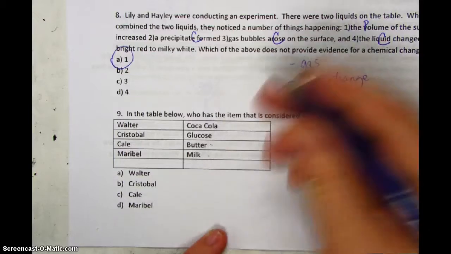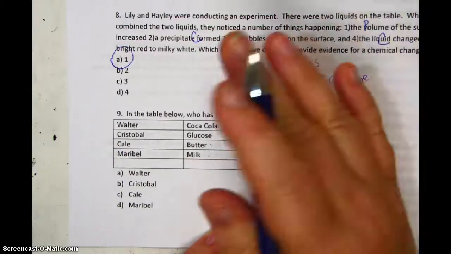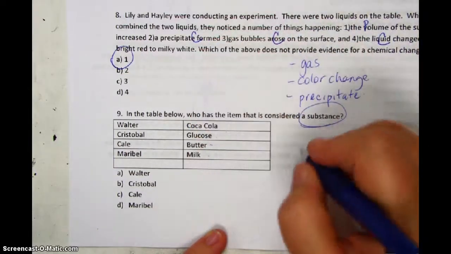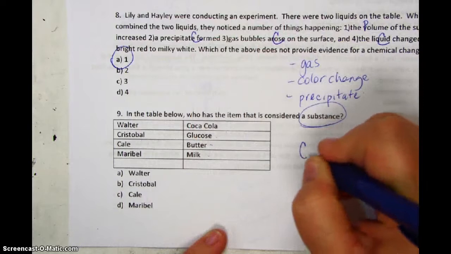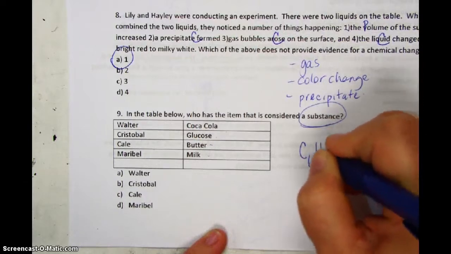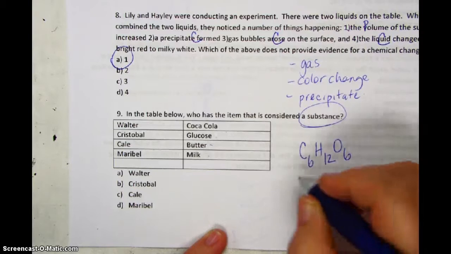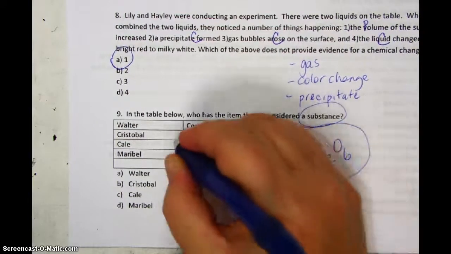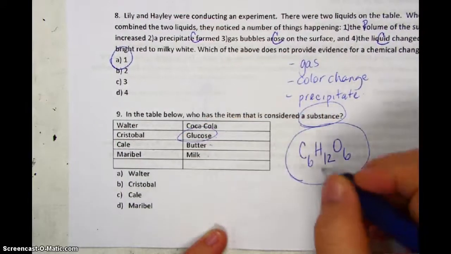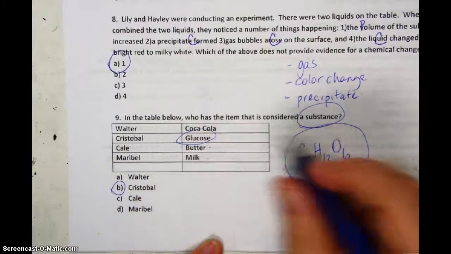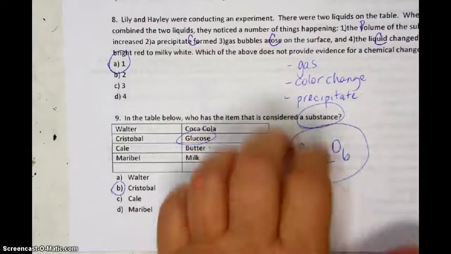Milk is not always the same. It might have more milk fat in it one day and less milk fat. Glucose is always the same. It's always 6 carbons, 12 hydrogens, and 6 oxygens. There's a chemical formula for glucose, and so that's it. So Cristobal has the thing that is a substance.